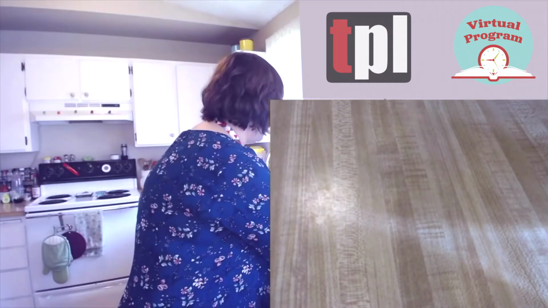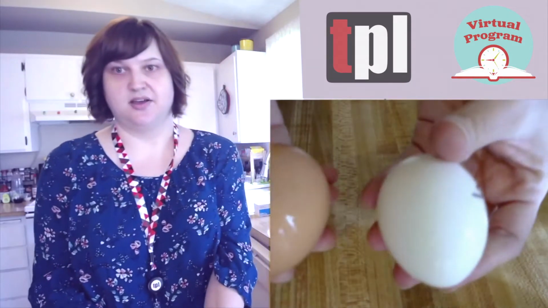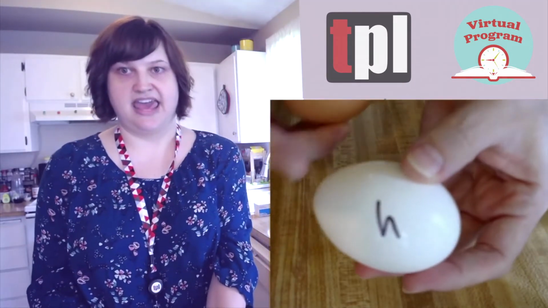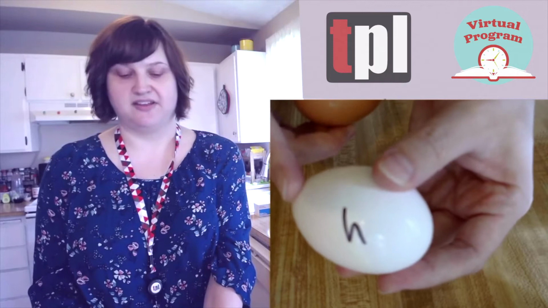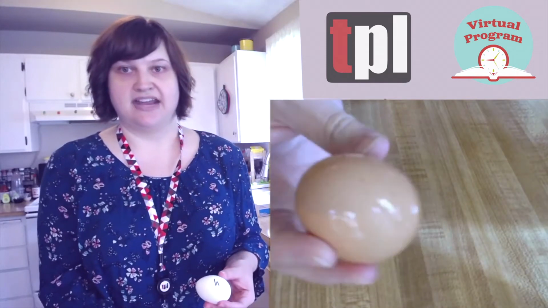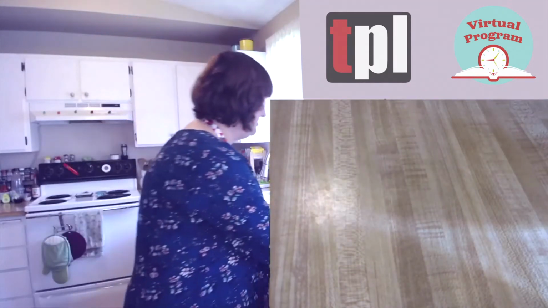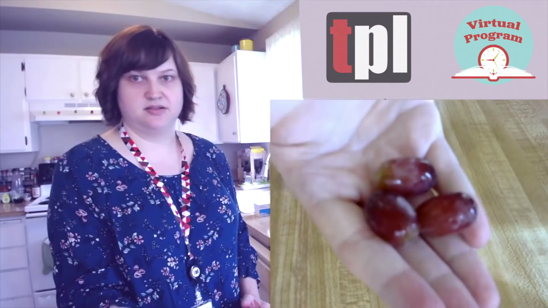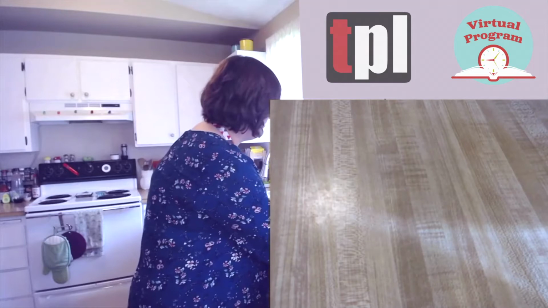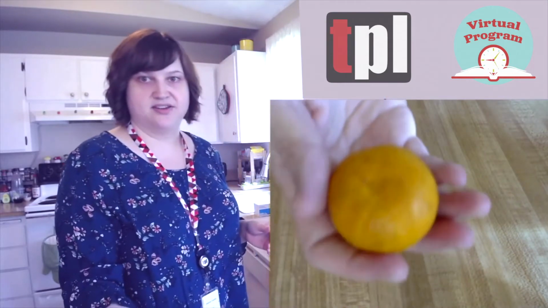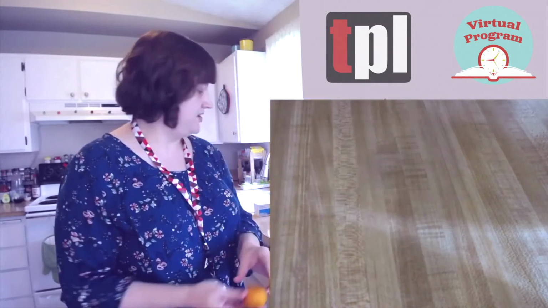I also have some food items. So I have a hard-boiled egg that I've labeled with an H so I can remember, and a raw egg. I have some red grapes and a mandarin. Okay.